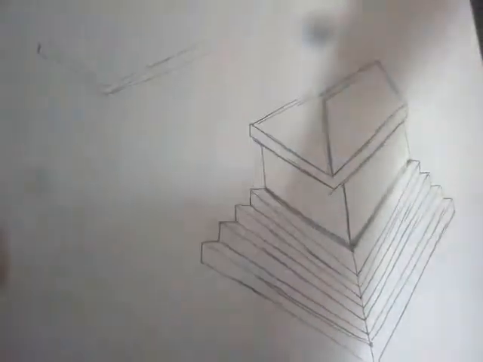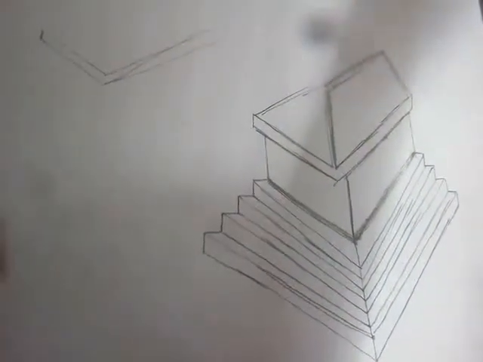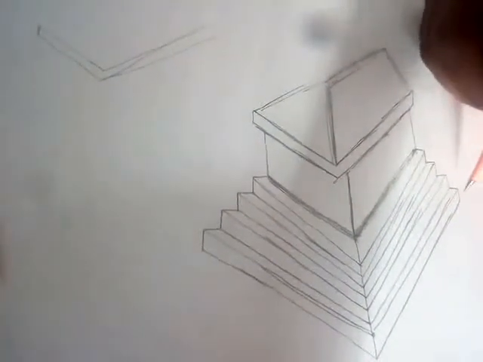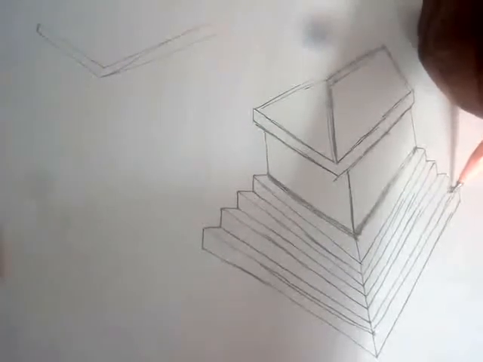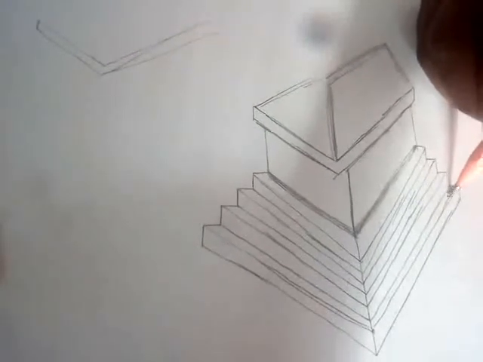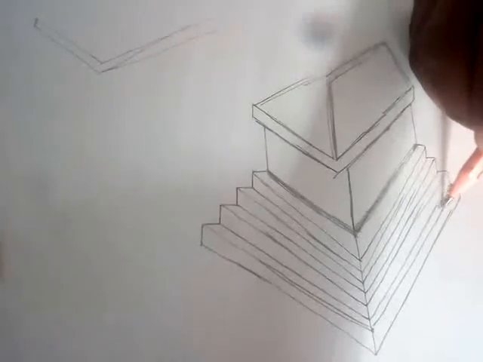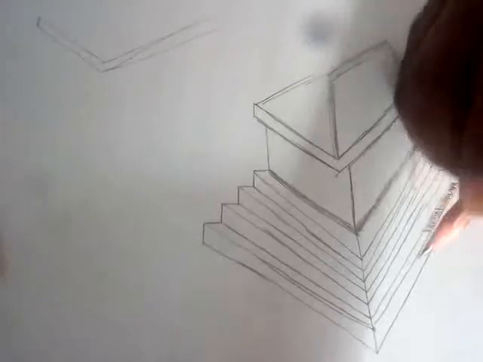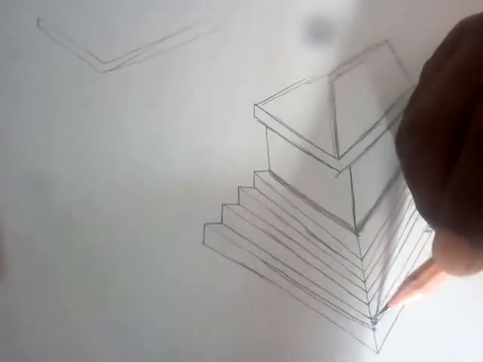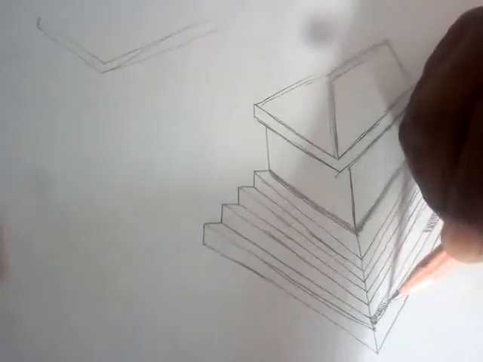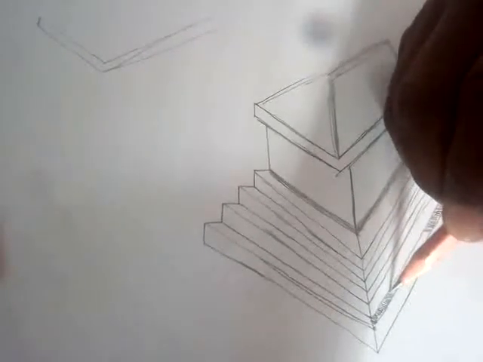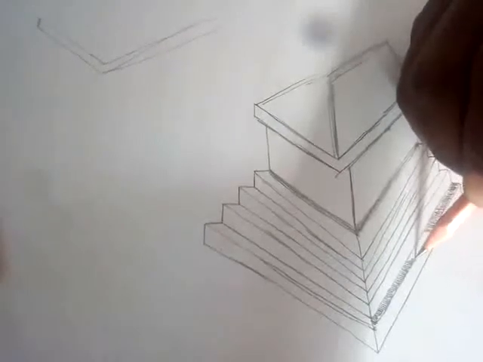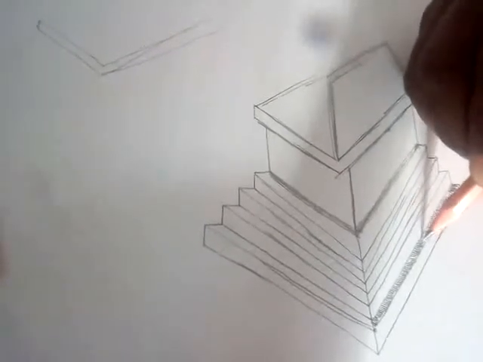Yes, and then after that, we add a little texture. For the landing surface, the horizontal, we do just this little hatching, just for texture. But the direction of this hatching has got to go exactly horizontal, as the surface of the staircase.